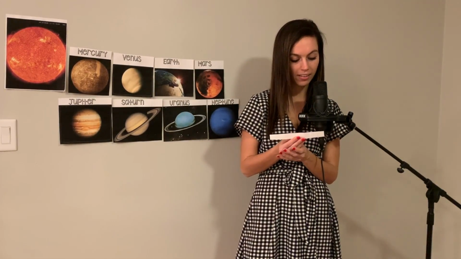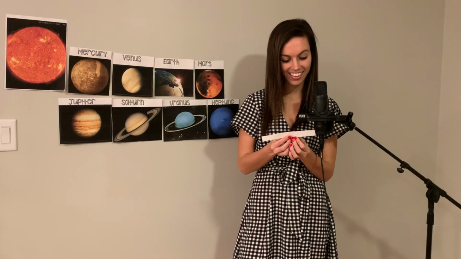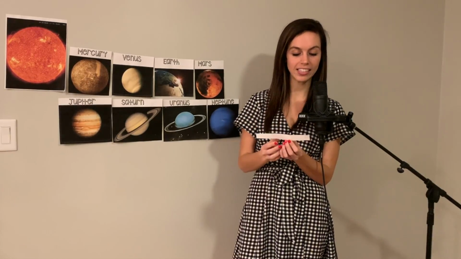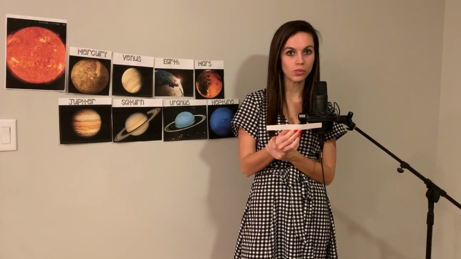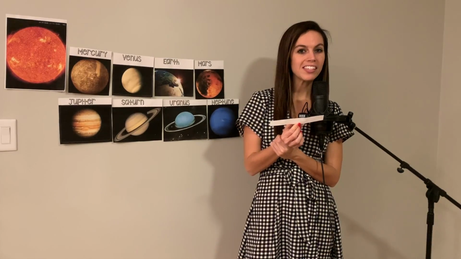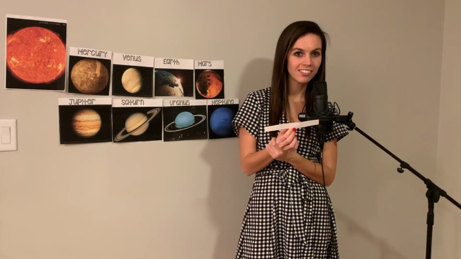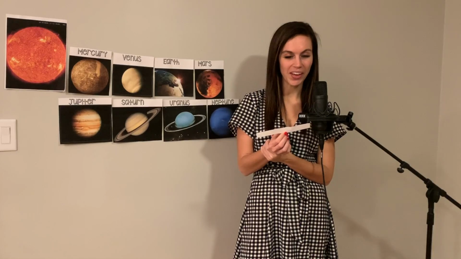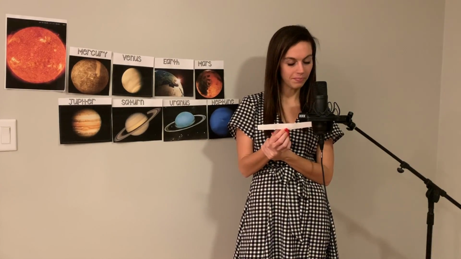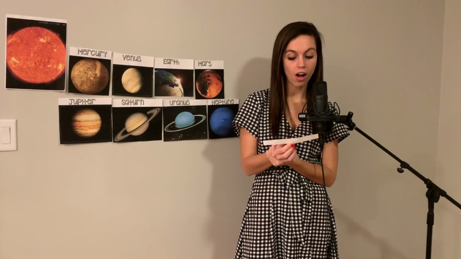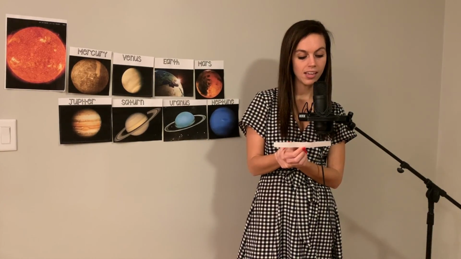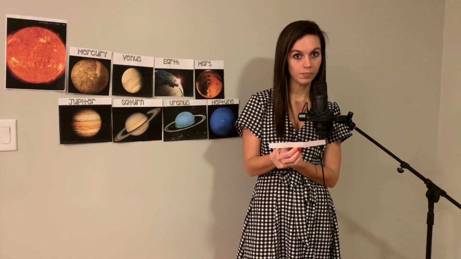Okay, are we ready for the next fact? Great. Okay, the next fact is this is the largest planet in our solar system. We talked a lot about this yesterday. Does anyone remember? Okay, I'll give you one more clue. Its mass is 2.5 times greater than all other planets combined, and it orbits the sun in 12 years.